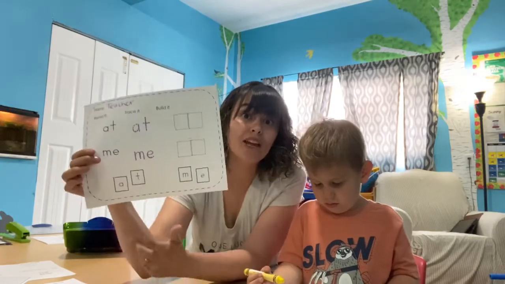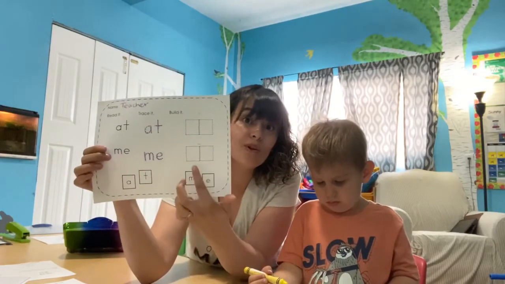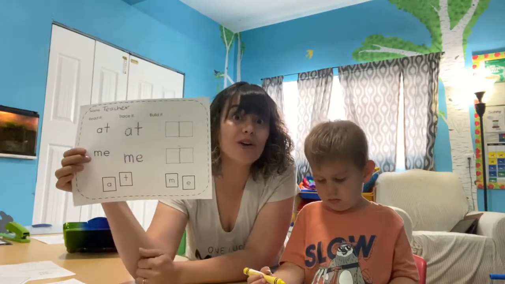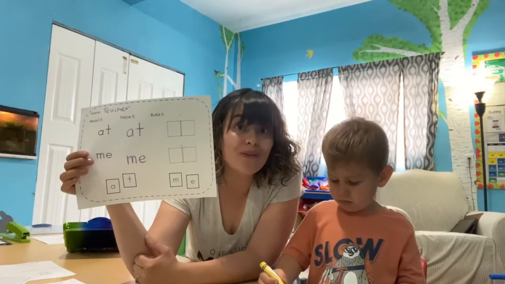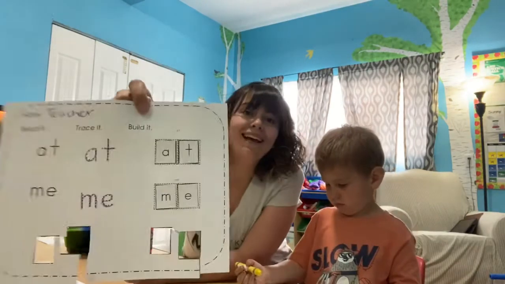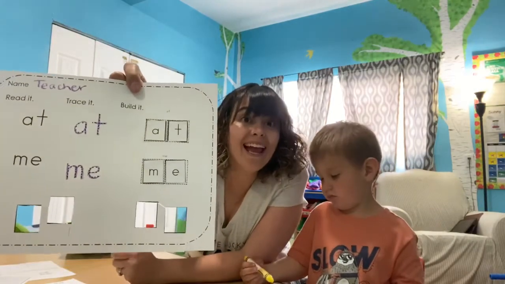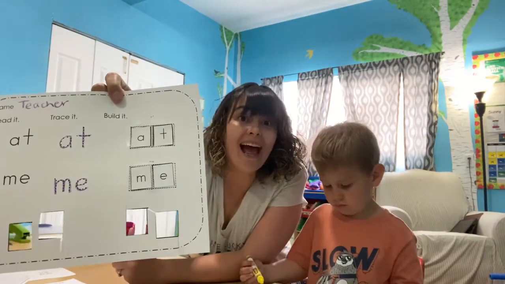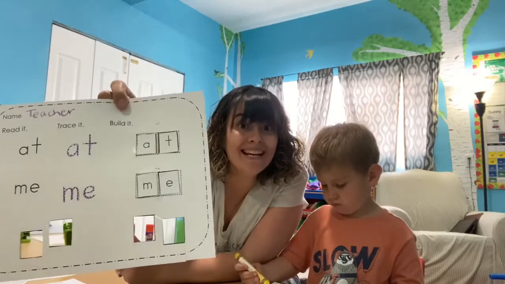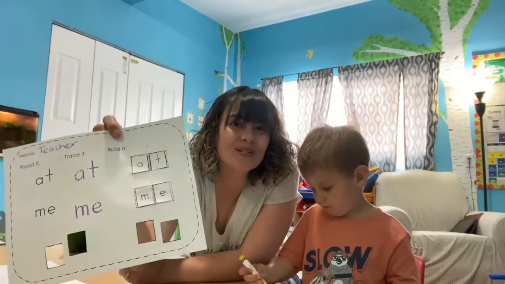For building it, you cut out those squares and you put them in the right spot to spell your sight word. Will you do that now for me? Did you do it? Did you build it? I bet you did. A-T spells at. M-E spells me. Wow, you guys are so good.